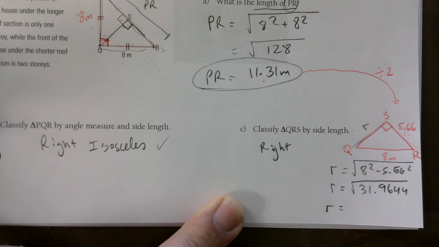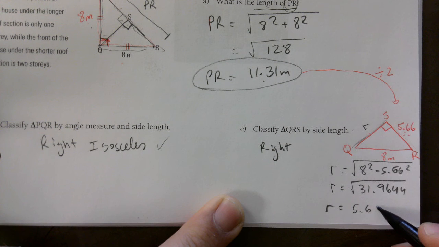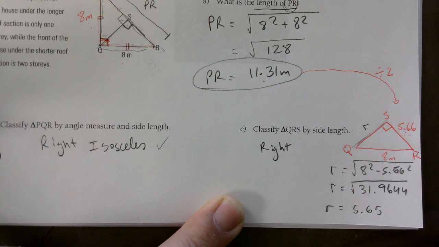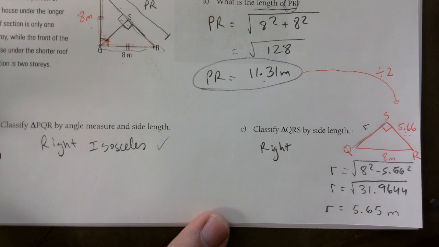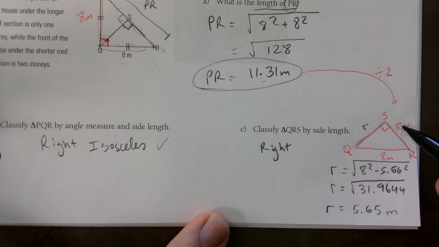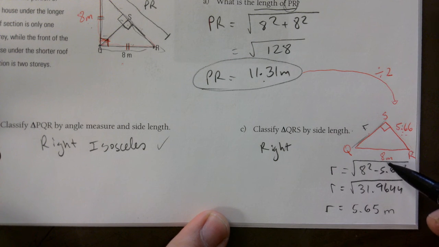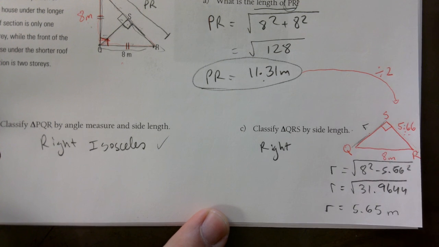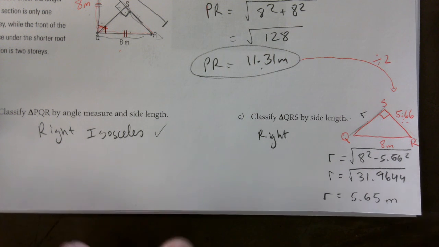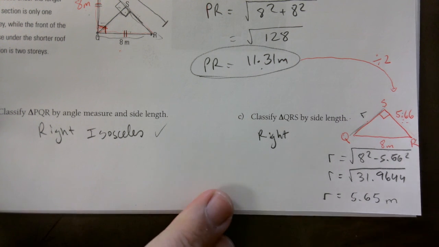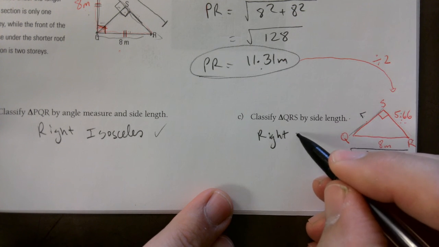Square root that. 5.65. It's almost. And some of you, if you use all decimals, it might actually give you the same. So this is in meters. So technically, all three sides are different by a little bit. And this is a controversial example. So if you put down isosceles, I'll give it to you, but I will put down scalene because technically they're all different. Okay, write scalene.